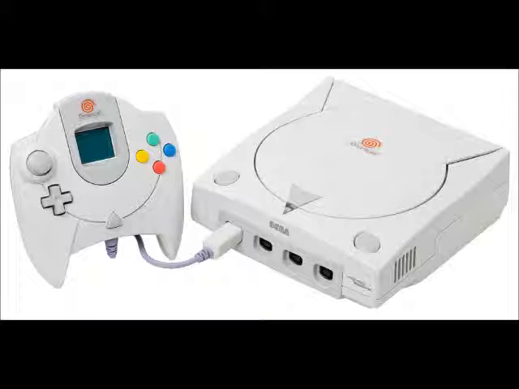So, it really just started out when the Saturn had a bit of a failing, thanks to its dual CPU architecture, and because they weren't bringing all those arcade ports over. Because of all of that, they were failing again. The Saturn was failing against its main prime competitor, the Sony PlayStation.